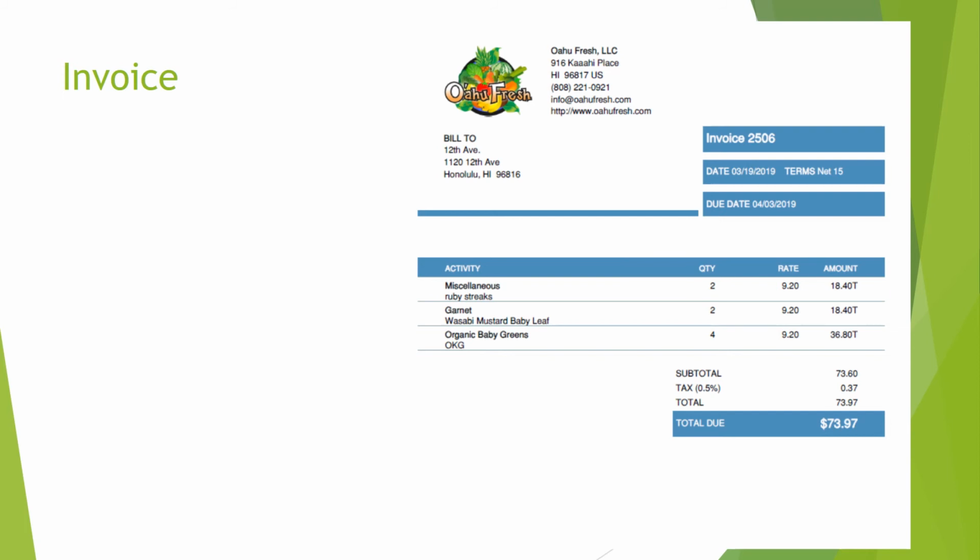And then we have to add on our tax. Since we are selling this at a wholesale price, because the 12th Ave Grill is going to be repurposing the products that we sold them, we're only going to charge them the wholesale GET rate of 0.5%. Then we have the total amount due, which is $73.97. So this is a form of an agreement, of a contract, saying, hey, Oahu Fresh has provided 12th Ave Grill with these items, and the total due is the amount expected to be paid within the terms provided within 15 days.